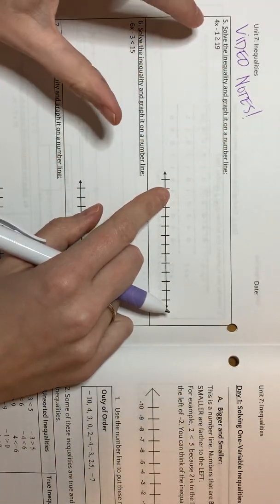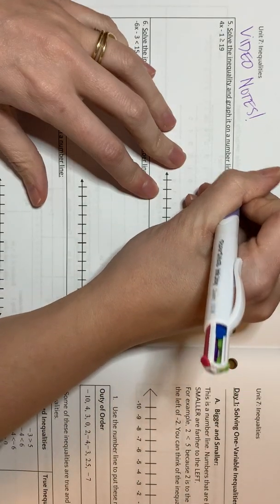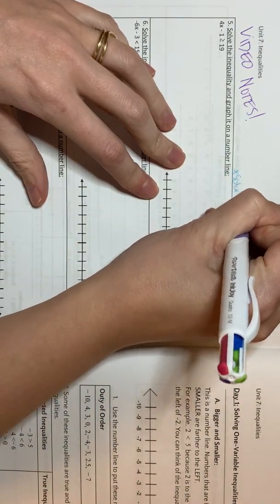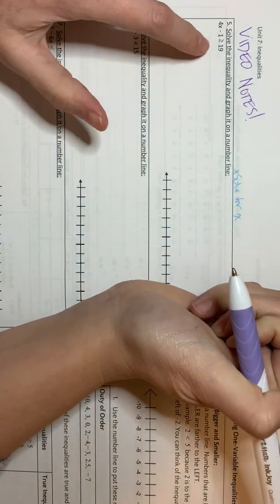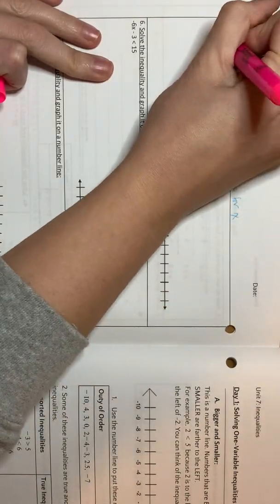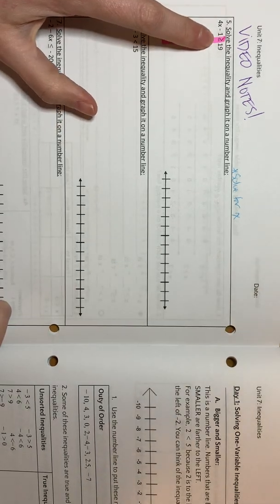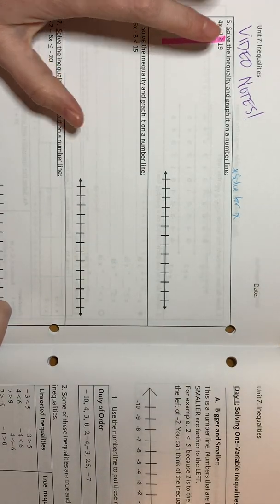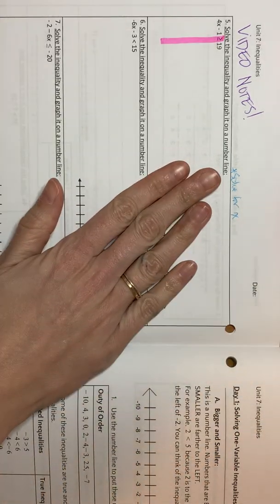Okay, so solve the inequality and graph it on a number line. So first we have to solve, and we're solving for x. So I'm gonna maybe write that here. Solve for x, and we have an inequality. Instead of railroad tracks, I'm gonna leave that, but I'm just gonna be mindful that my sign is facing this way, also that it's greater than or equal to. So I'm not gonna graph anything yet. I'm almost gonna actually cover that up. Yeah, okay. So we're gonna solve for x.